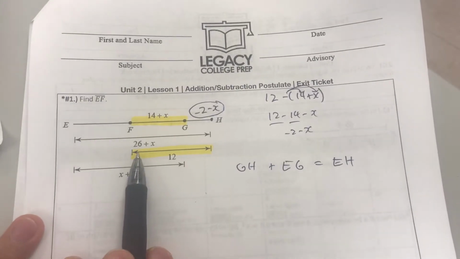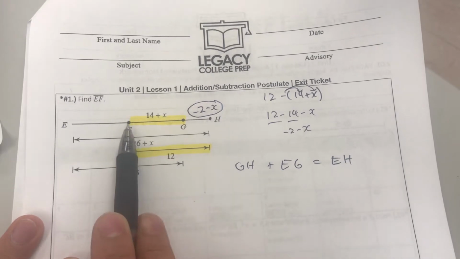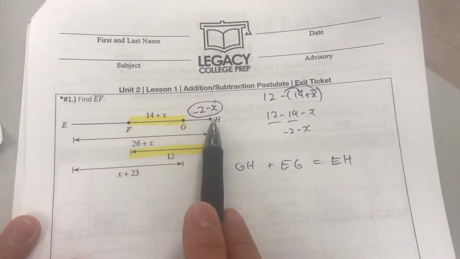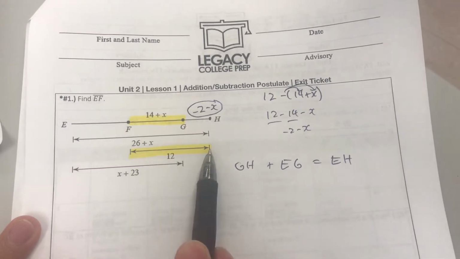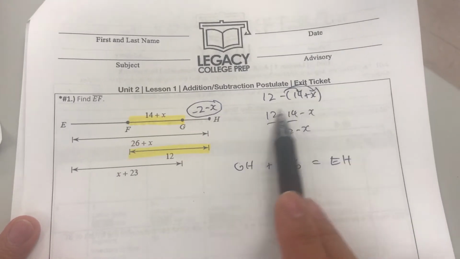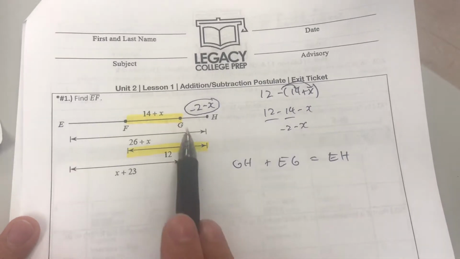You have this length FH, right? From here to here is 12. And FG from here to here is 14 plus X, which leaves us with GH, right? The way that we can express GH is by saying 12 minus (14 plus X), which you get here. And so if I distribute a negative and combine like terms, I get negative 2 minus X, and that's what GH is.